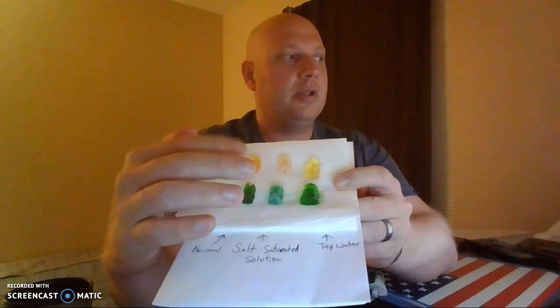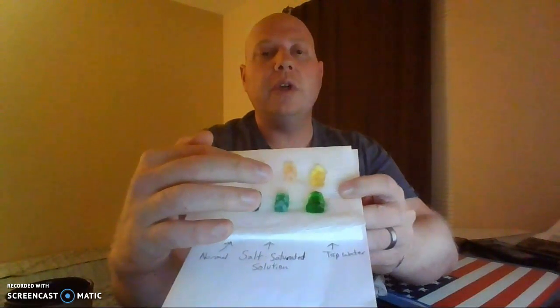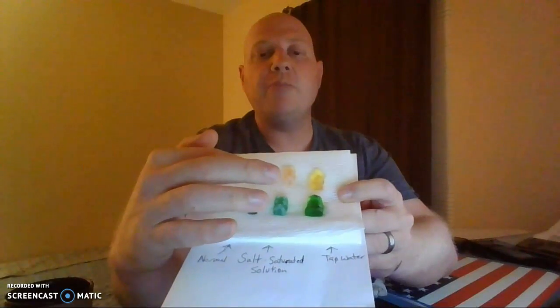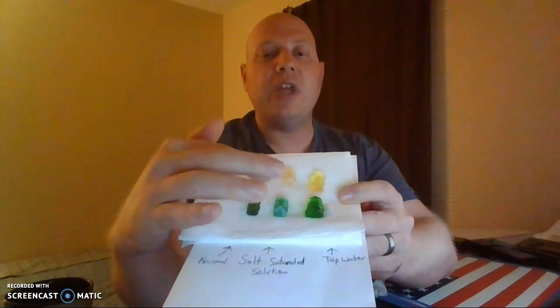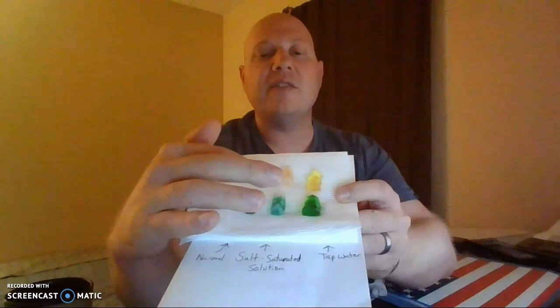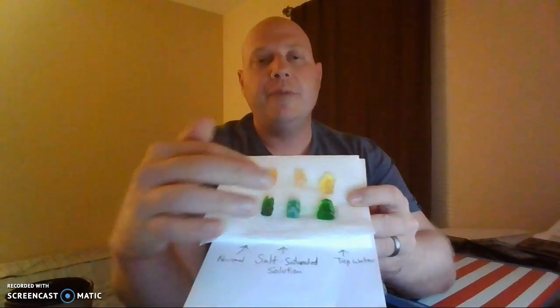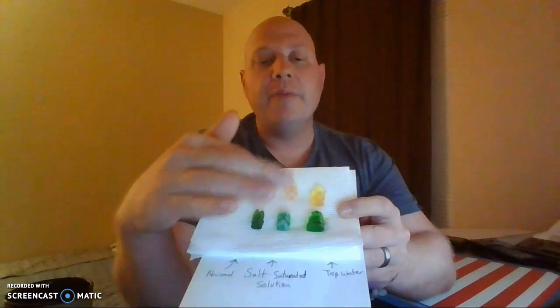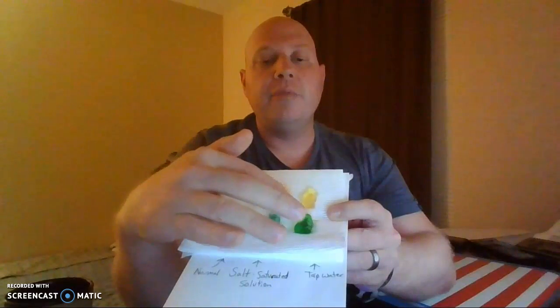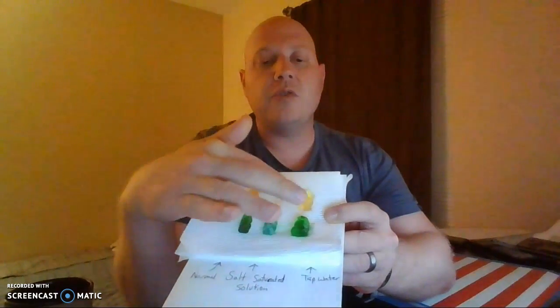As you can tell, they are a little discolored. The shape, they definitely changed shape. I wouldn't say they necessarily shrunk. That could be part of some of the source errors that I'll mention later. They are a little bit disformed though, and definitely not the size of the normal. This is the tap water solution here on the far right, and as you can tell, they really swelled up.